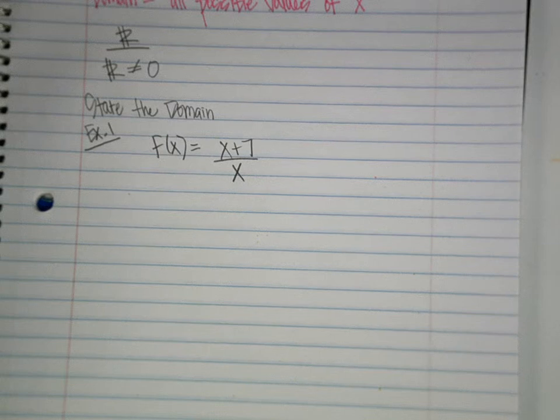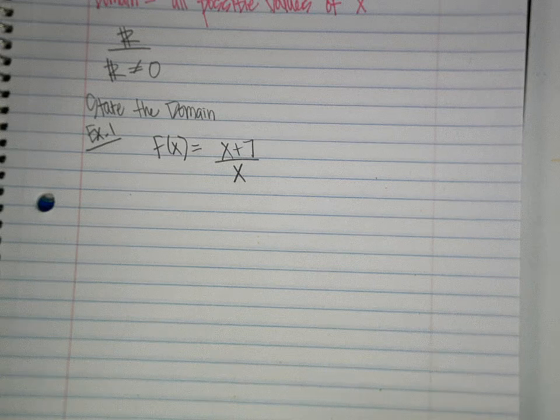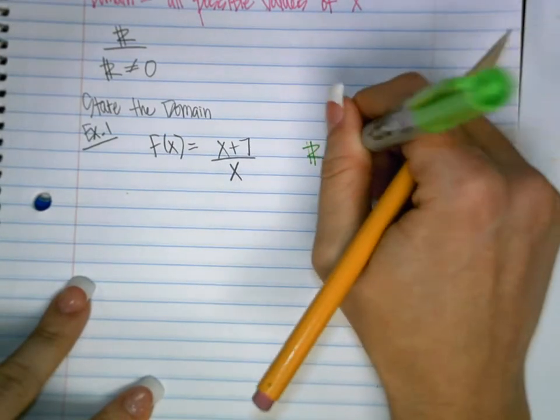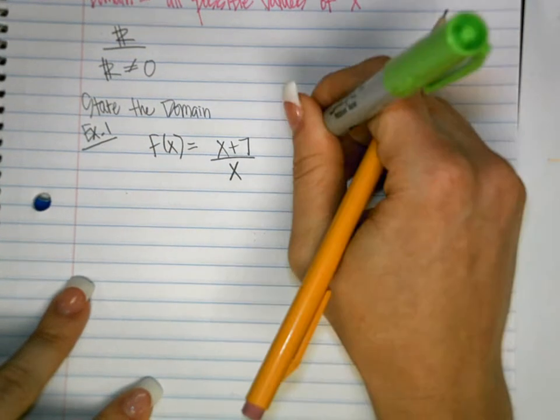So for every single problem, when it says state the domain, yes, x plus 7 over x. Every single problem, when it says state the domain, your answer is always going to be all real numbers except x cannot equal, and you have to solve for it.